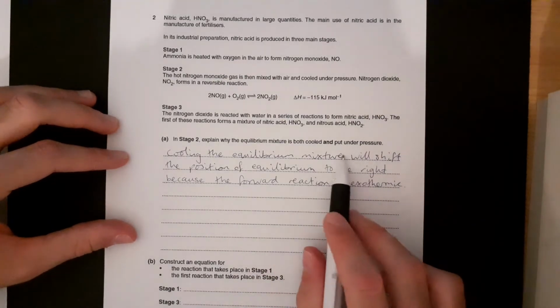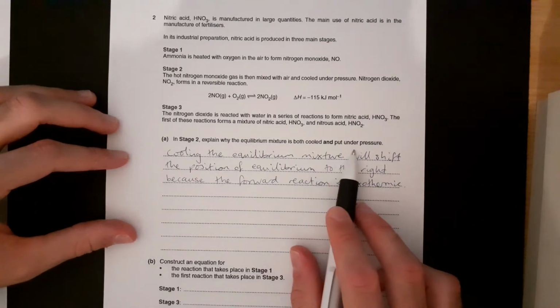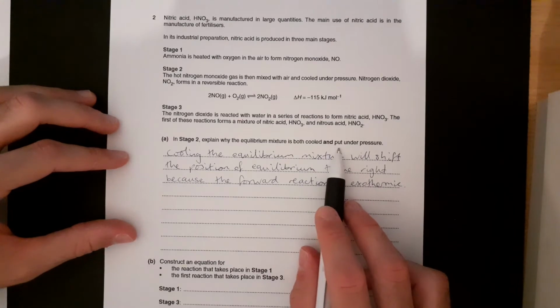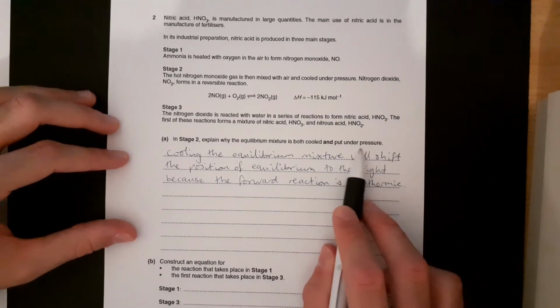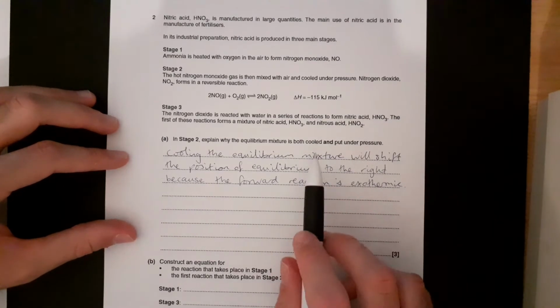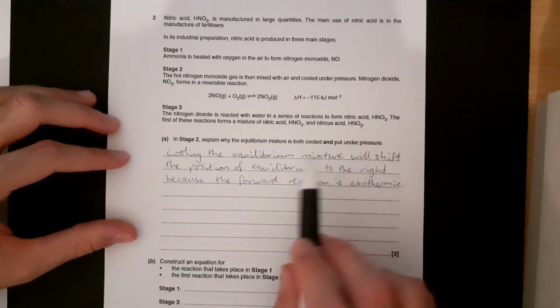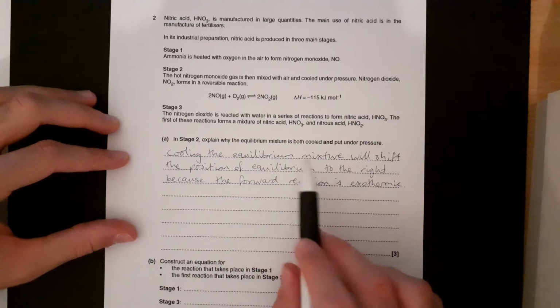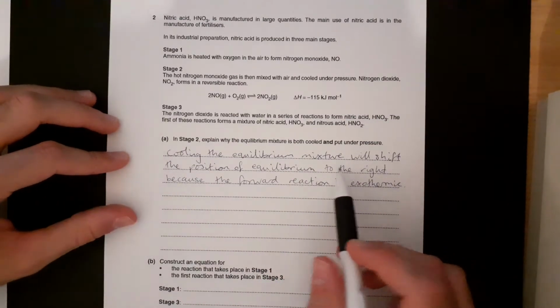Okay, what about the change to the pressure? So if we put it under pressure, it means we're increasing the pressure. So according to Le Chatelier's principle, the equilibrium would shift in order to decrease the pressure to counteract this change. In order to decrease the pressure, we're going to shift to the side that's got fewest molecules of gas. The fewer molecules of gas you've got, the lower the pressure is going to be.